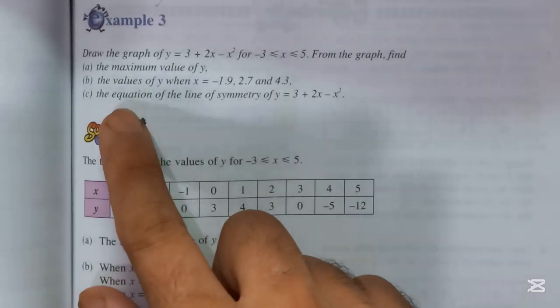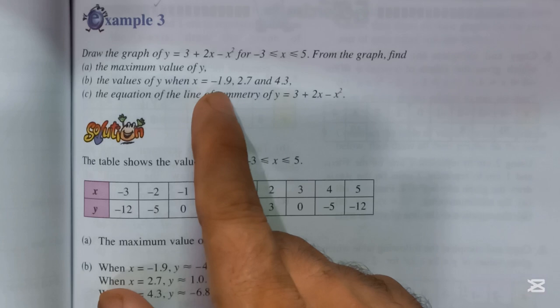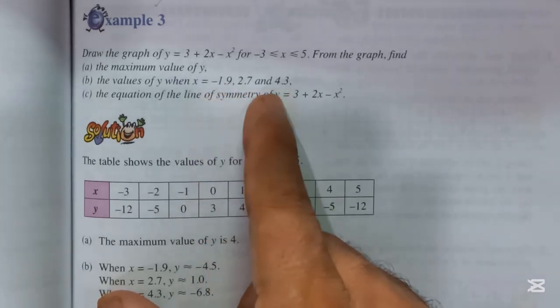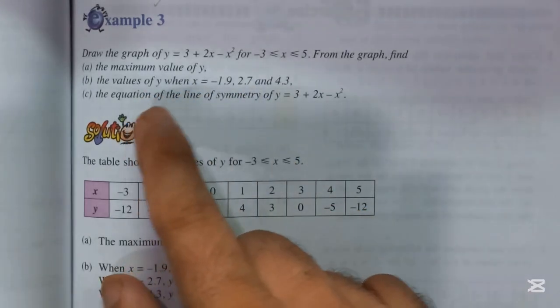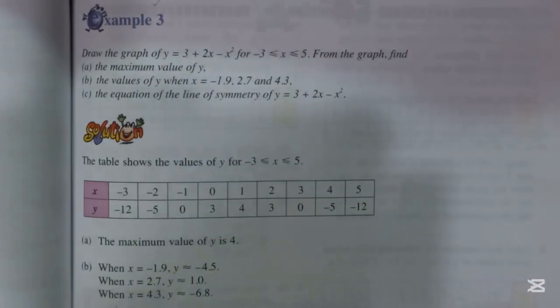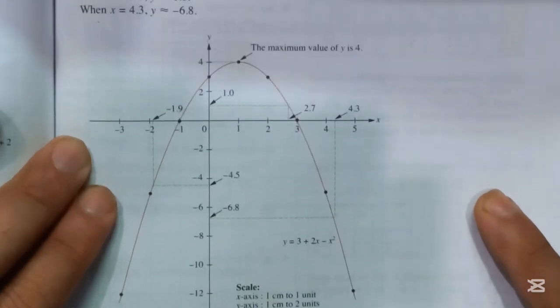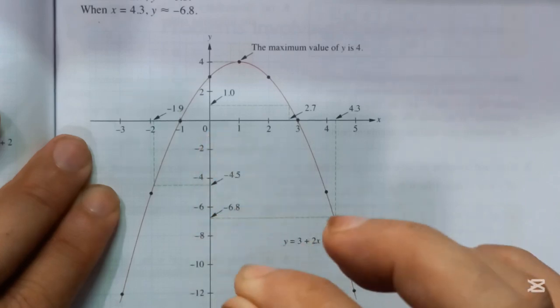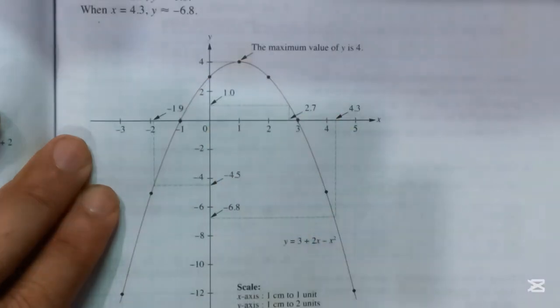Okay, the next part is the B part. The values of y when x is equal to -1.9, 2.7, and 4.3. So the same method will be used for finding y when x is given. So we will find only 1 or 2 values. So look now, x is -1.9. The thing necessary to find these kinds of values is, first you have to know what a small box is representing in the x-axis and the y-axis.